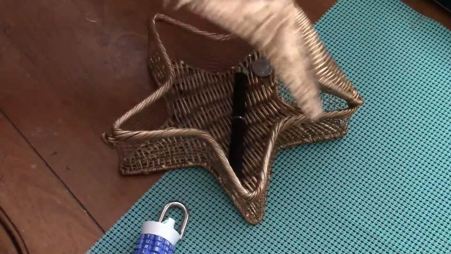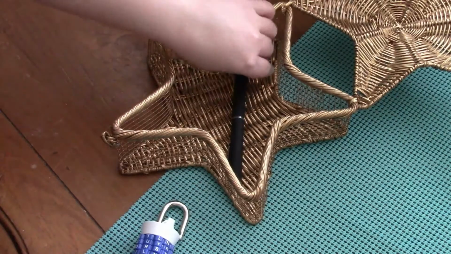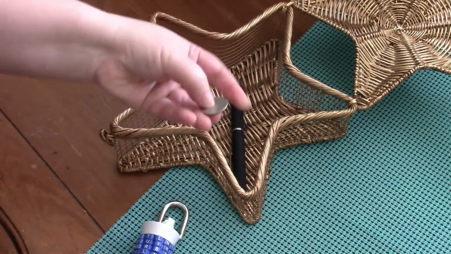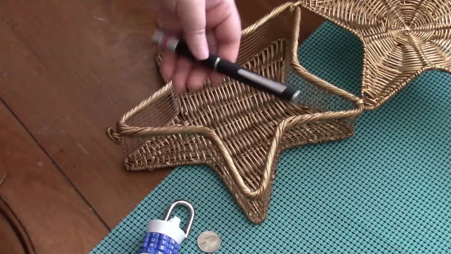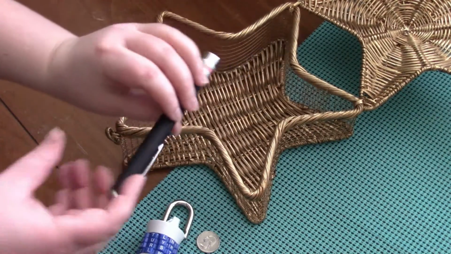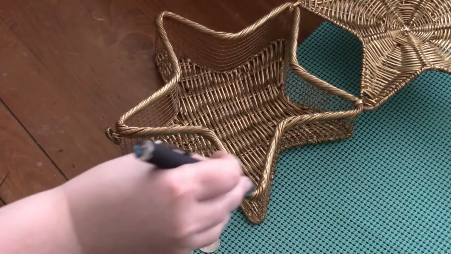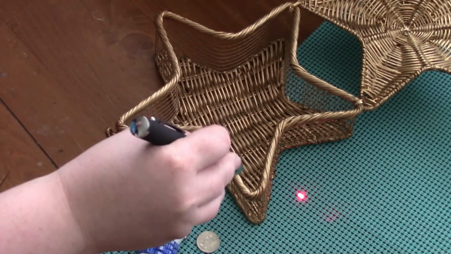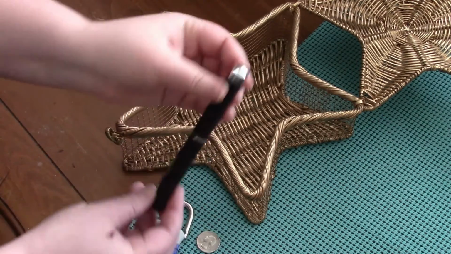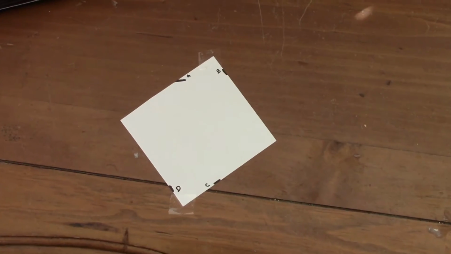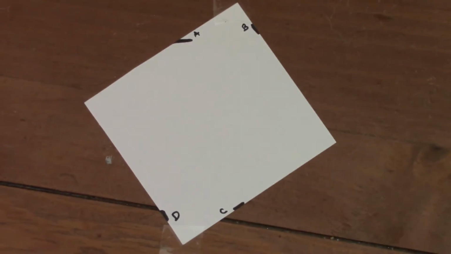So in this first container, we have a quarter, just a standard US quarter, and then this little pen contraption thing, which has a button. If you look, it is a laser pointer. But no other clues about why we need it. So that must mean we're looking for something else. So on to the next puzzle.